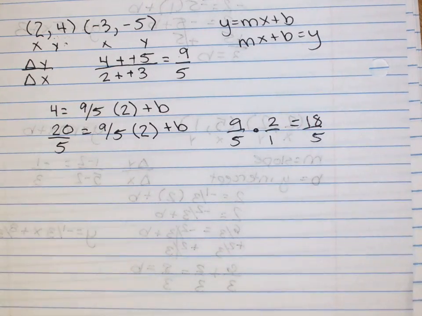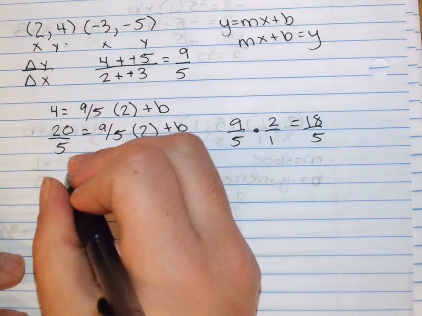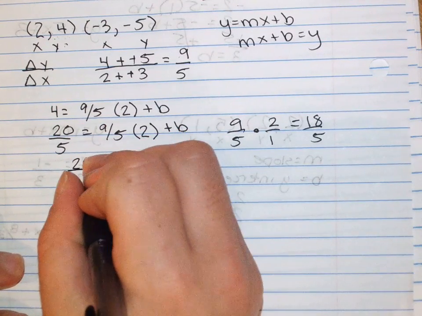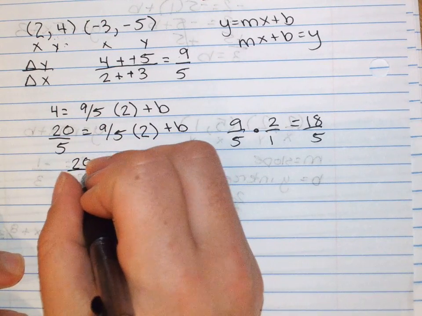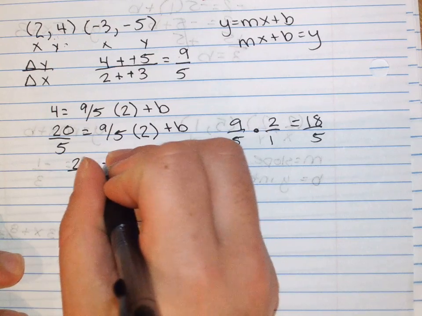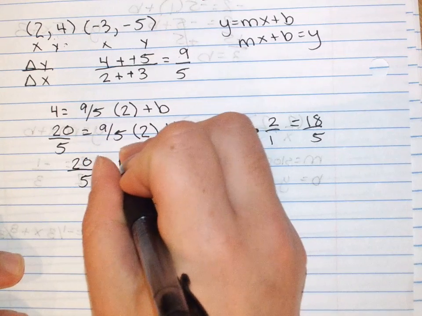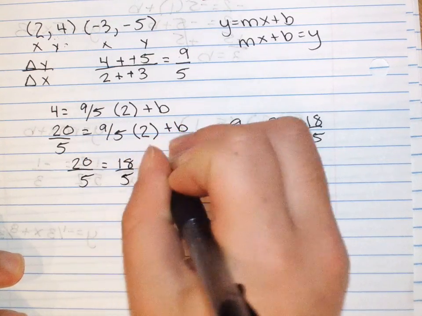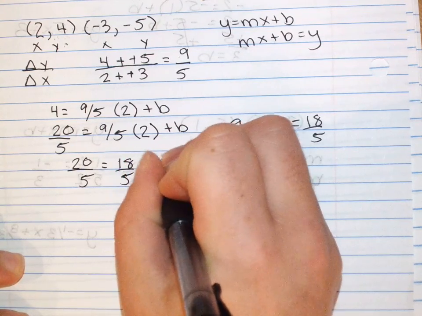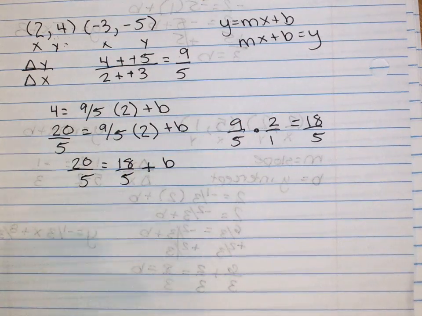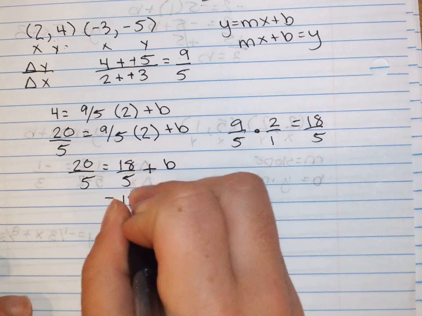All right. So 20/5 equals 18/5 plus b. And I'm going to subtract 18/5 from both sides.